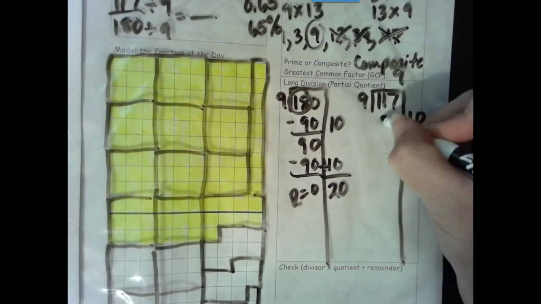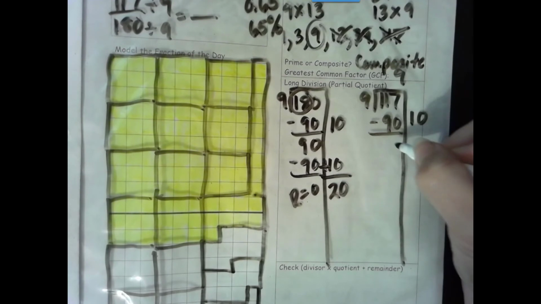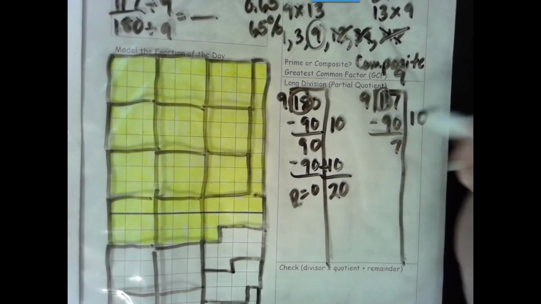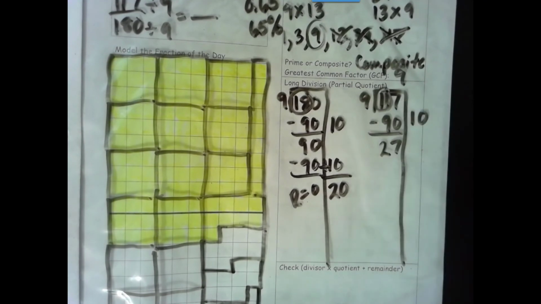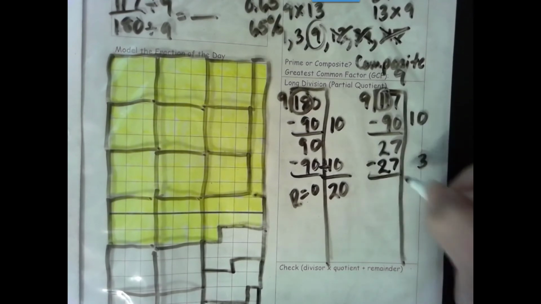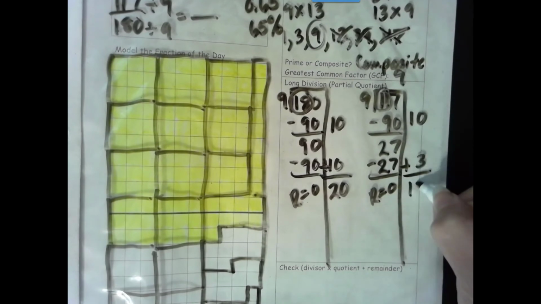10 times 9 is 90. More on top, no need to stop. And then here, it's just 11, take away 9, which is 2. Okay. 3 times 9 is 27. Numbers the same, zeros a game. Add these together, we get 13.